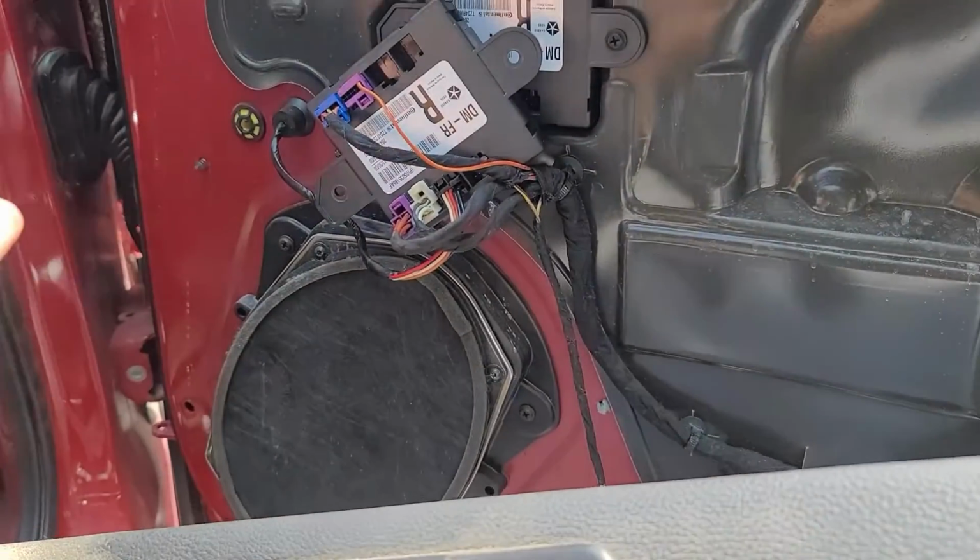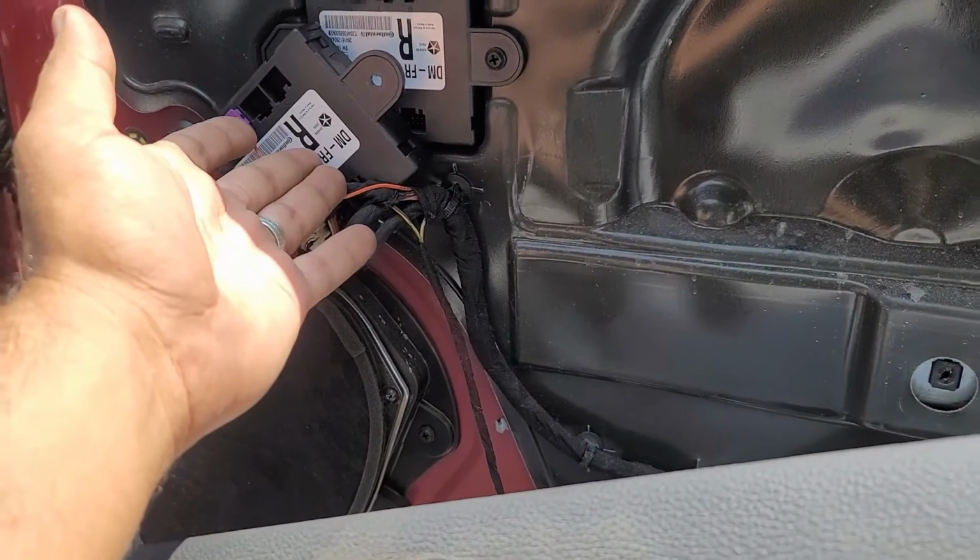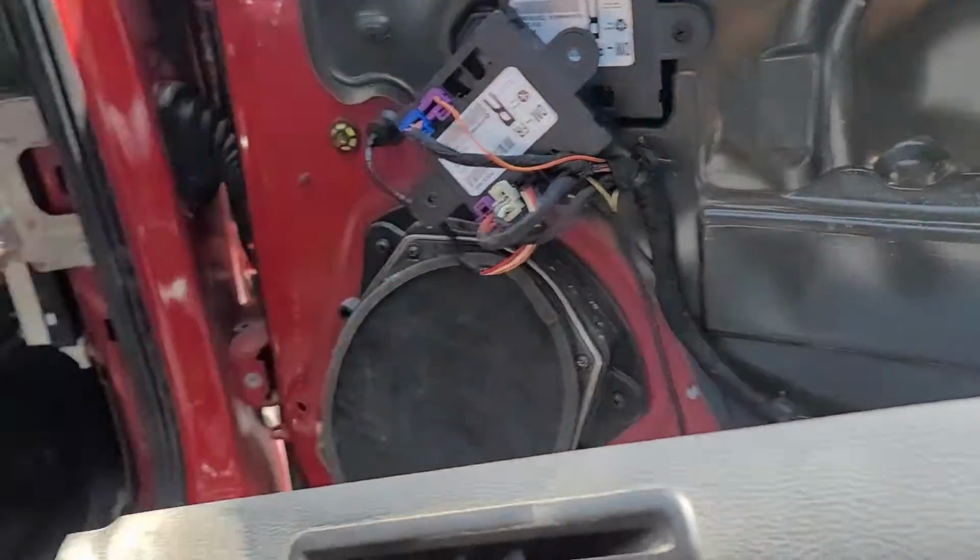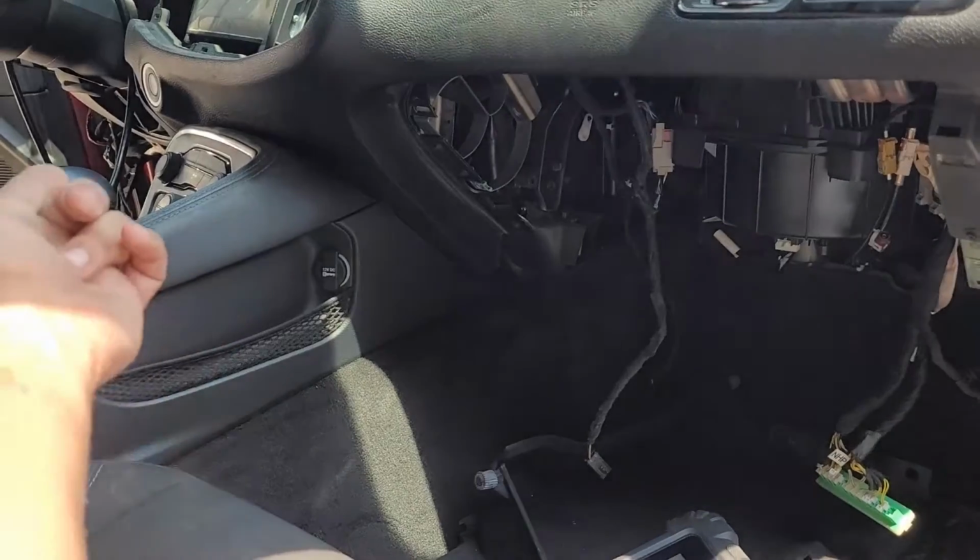Who would believe a driver side window module would affect the AC not working or the radio?